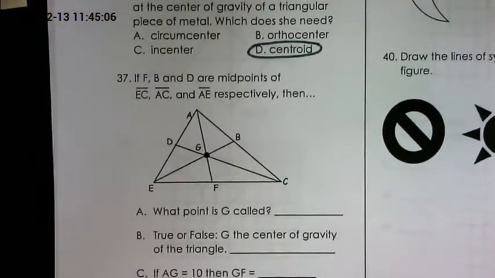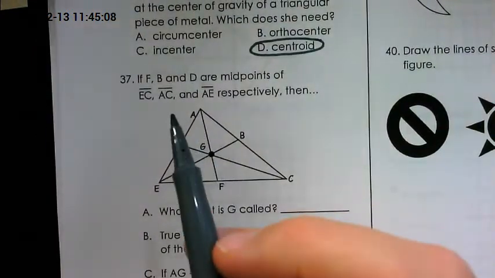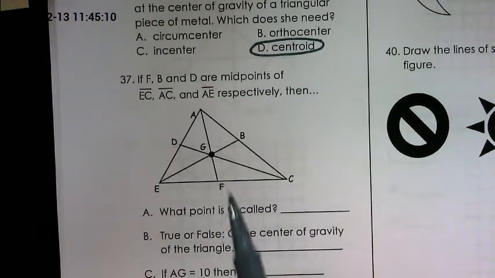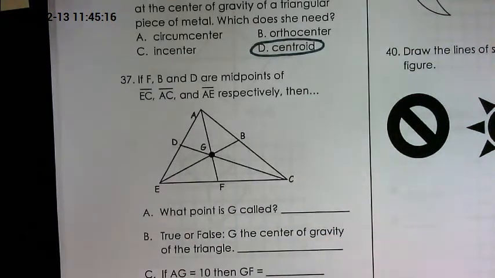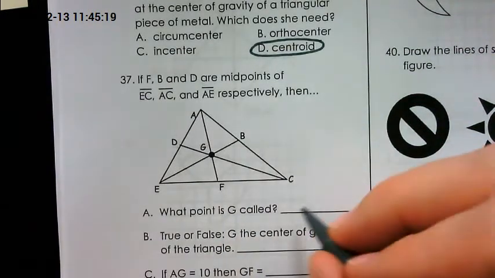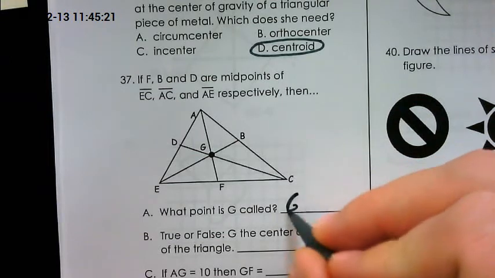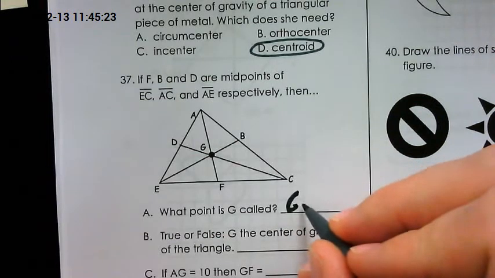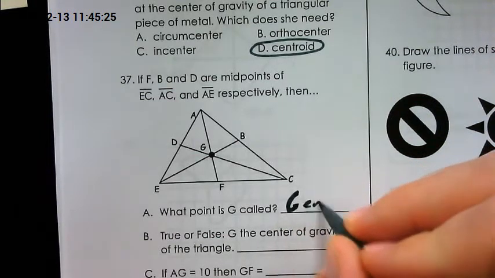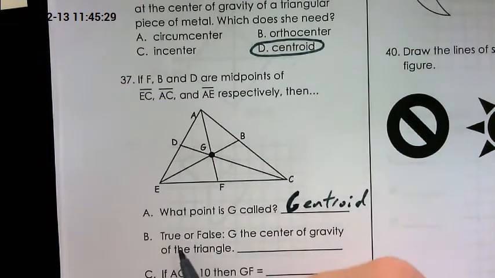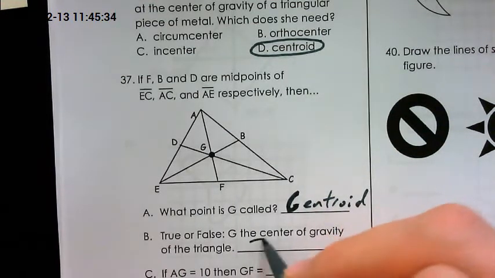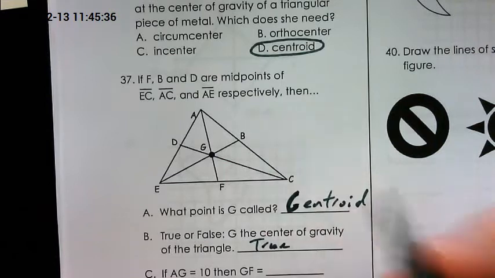On 37, F, B, and D are midpoints of these sides. So this is a centroid that we're dealing with. Again, centroid is where all the medians meet. So what's G called? It is a centroid, so that's a C. True or false? G is the center of gravity of the triangle. Yes, that's what the centroid is.